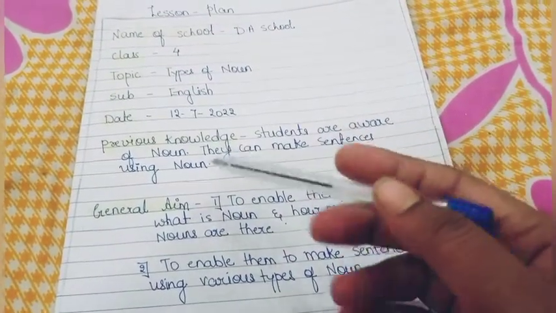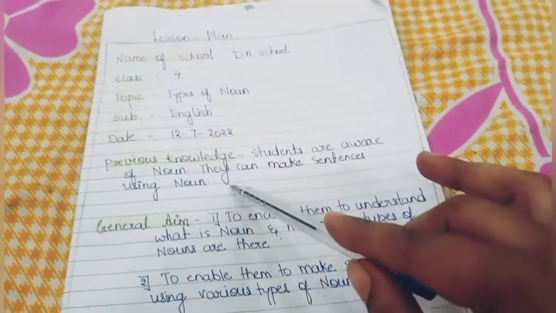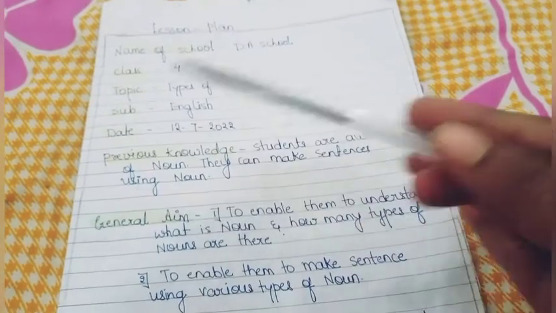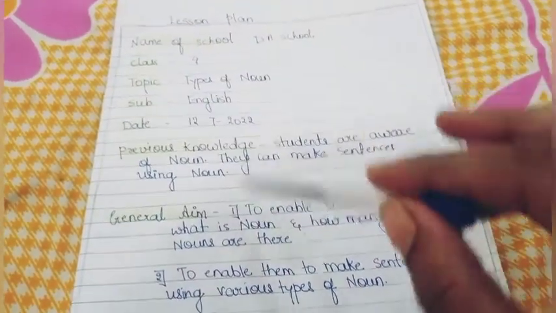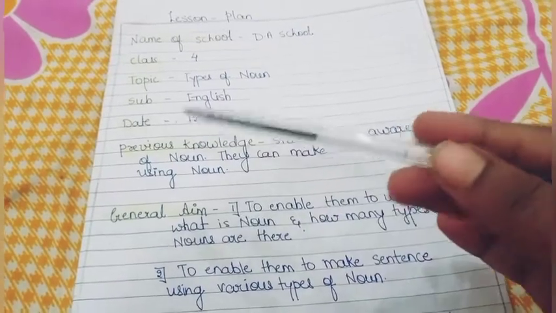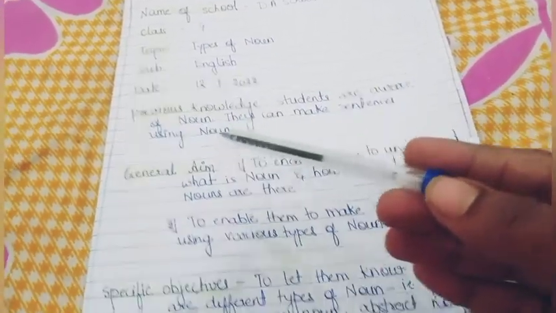Now let's see how to make this format of lesson plan. So for previous knowledge, what are students aware of? Students are aware of noun because they have already learned about noun, because we are basically going to tell them about a noun. So before that they must have learned about noun. So previous knowledge we can write like this.